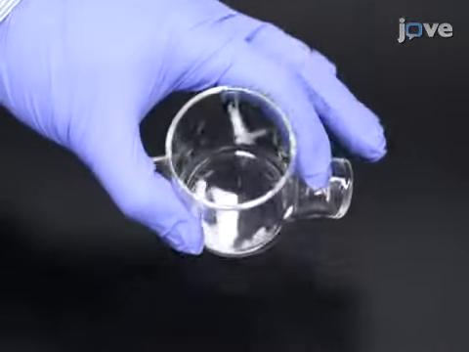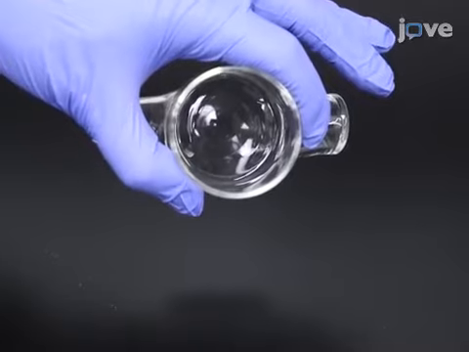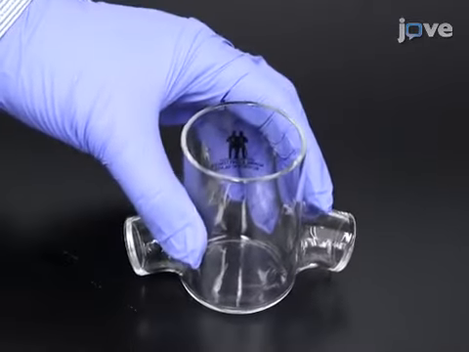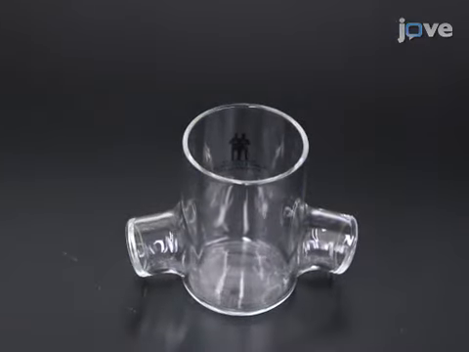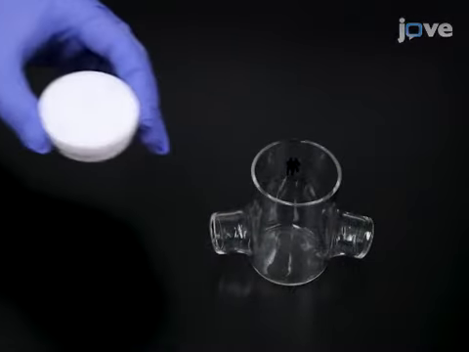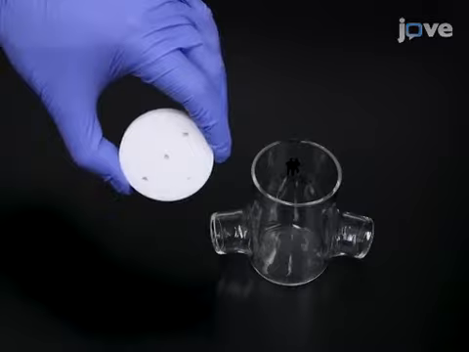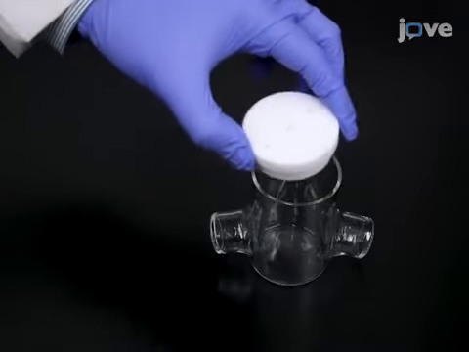For this method, use a custom plasma electrochemical cell 2 inches in diameter, with 2 optical windows at angles of approximately 20 degrees down from the normal plane. Use a well-fitting PTFE cell lid with 4 ports for the electrodes and gas lines.